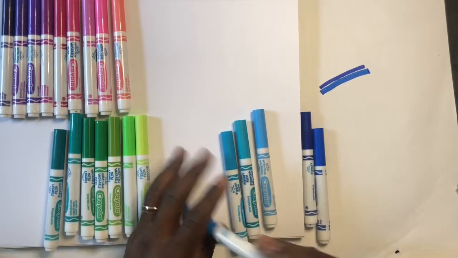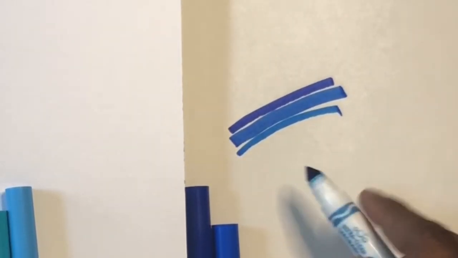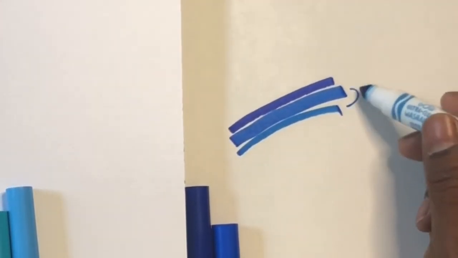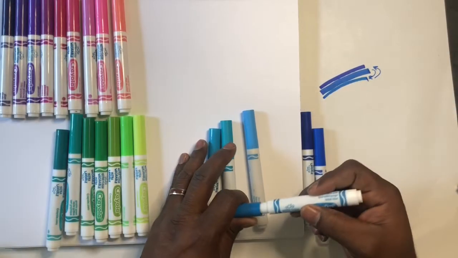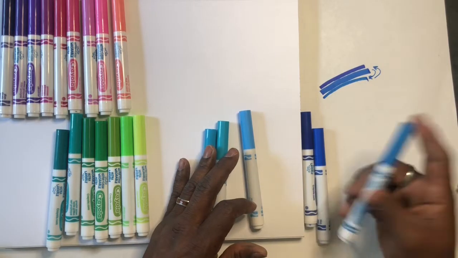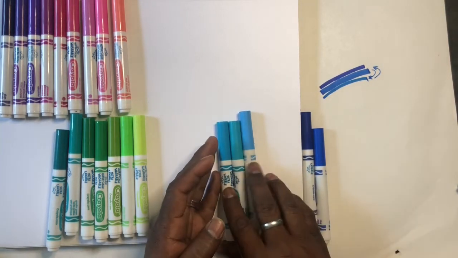Maybe color pencils could do this, oil pastels, chalk pastels, and of course, you can mix your own different shades and tints of the colors that you have with paint. It just kind of depends on what you have on hand.